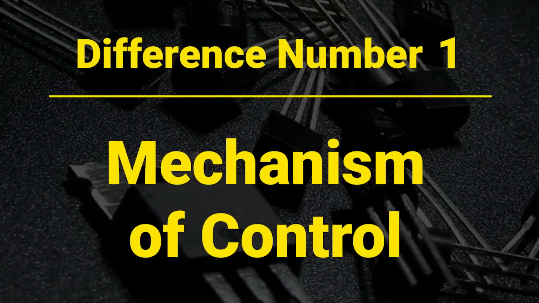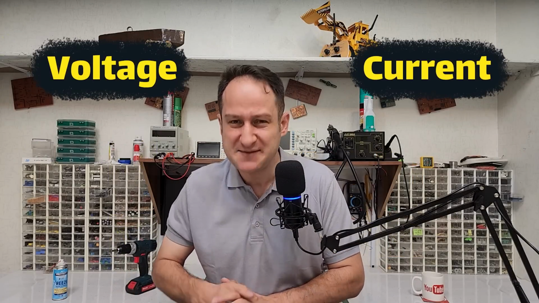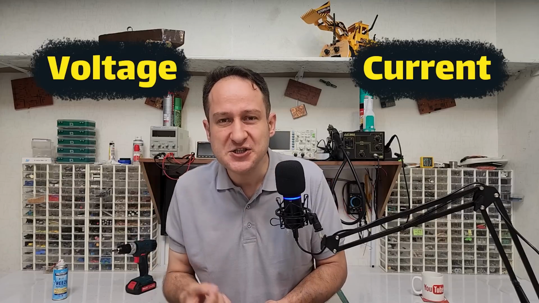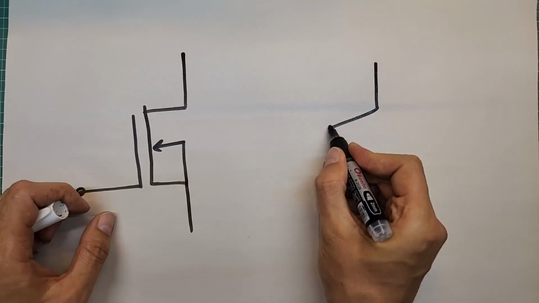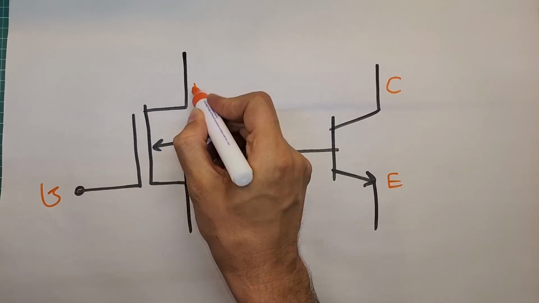Difference number 1, mechanism of control. In a very simplified way, FETs are controlled by voltage and BJTs are controlled by current. Yes, that's right. I know that this definition is a little bit difficult to understand because it doesn't specify when to use a BJT instead of a FET and vice versa.